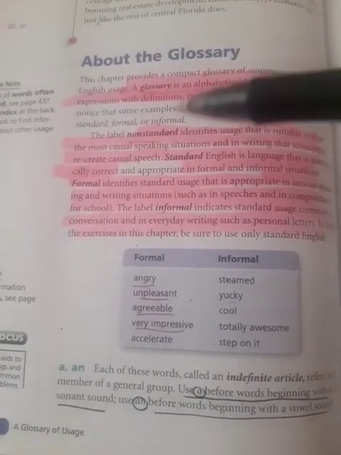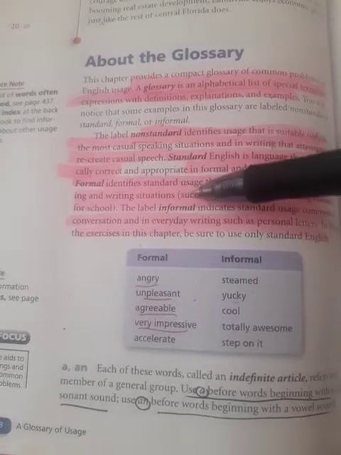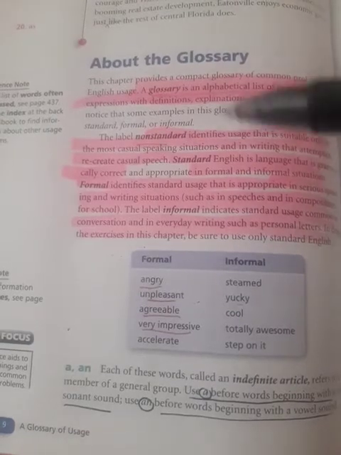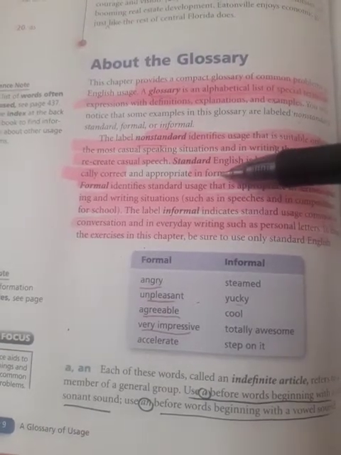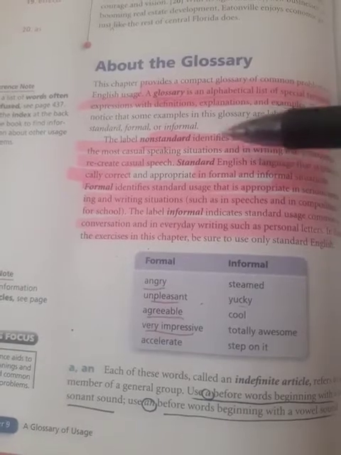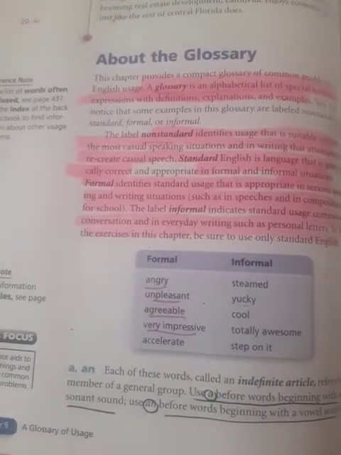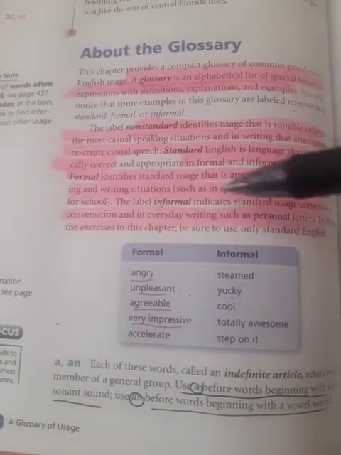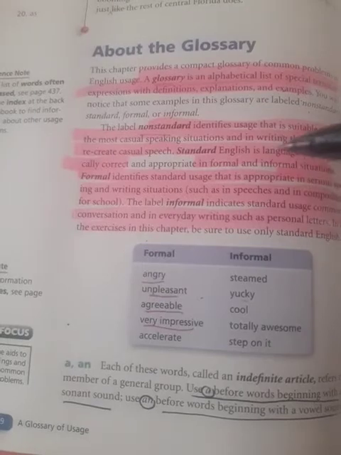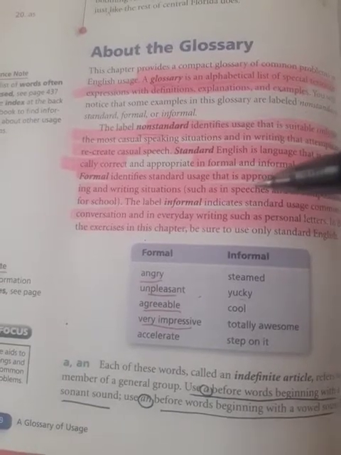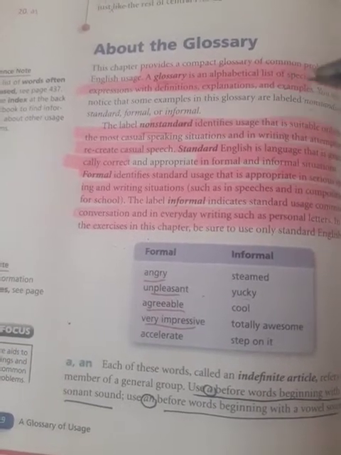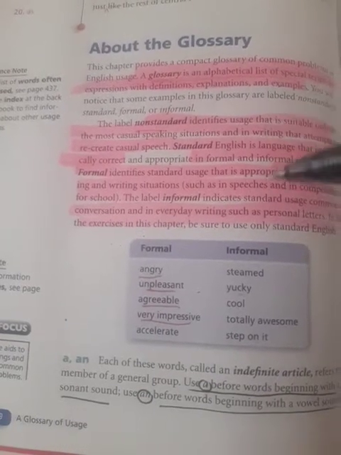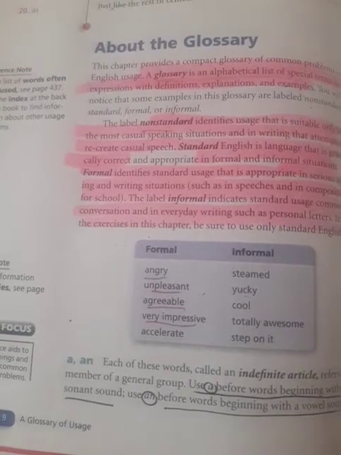Now, formal and informal. Most of you know the main difference between formal and informal. Formal is standard usage. So, standard words mean formal words, okay? And you have to know that you can use formal words in serious speaking and writing situations. But an informal label means that these words can be used in everyday writing and in personal letters, for example.